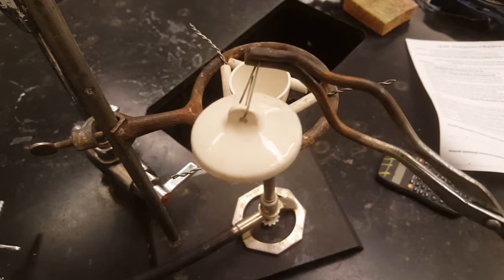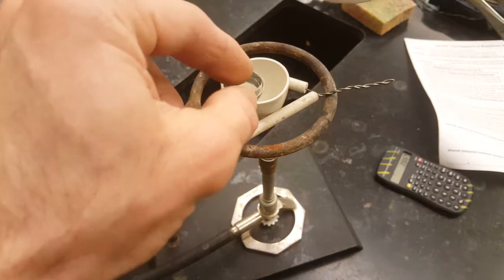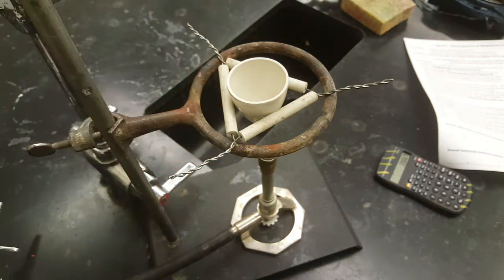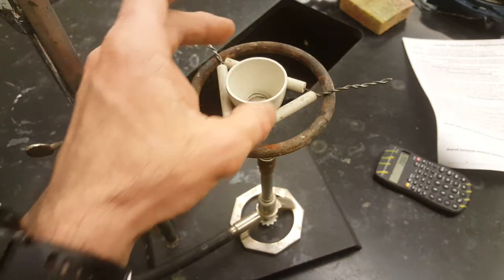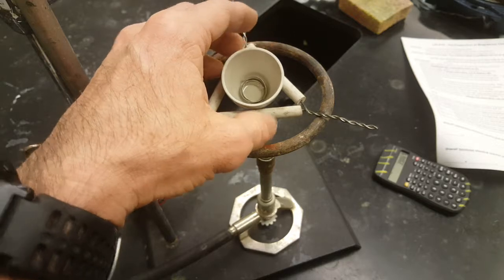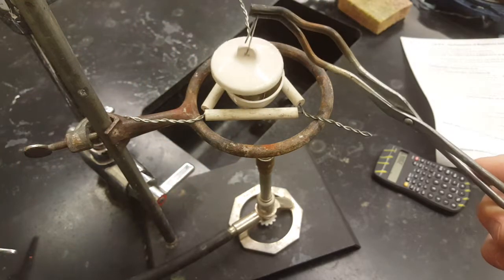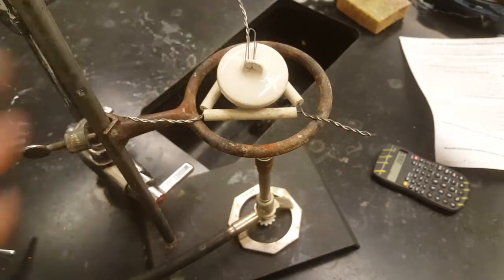I'm using my crucible tongs to hold the paper clip, and I'll take my magnesium and drop that into the crucible. And I'm just going to tilt this a little bit so you guys can see in there. Place the top back on and light your Bunsen burner up.